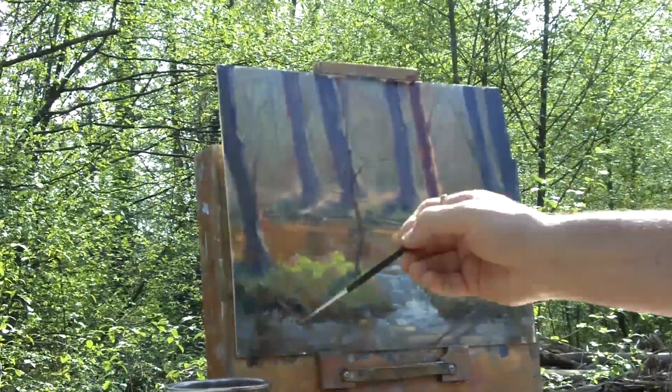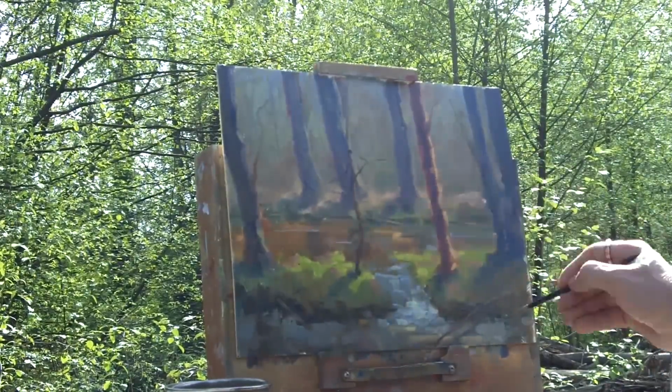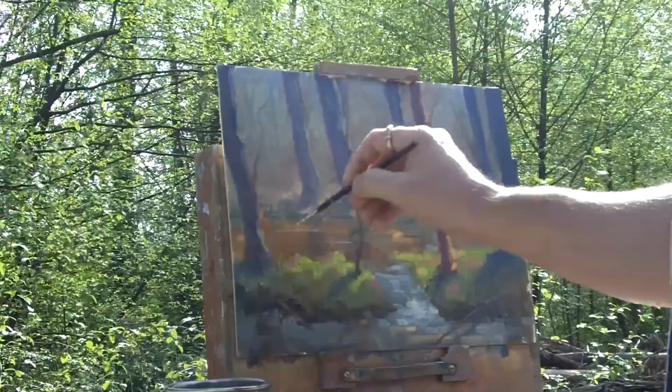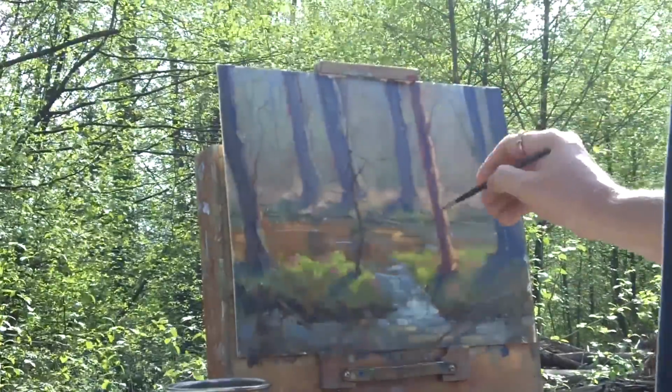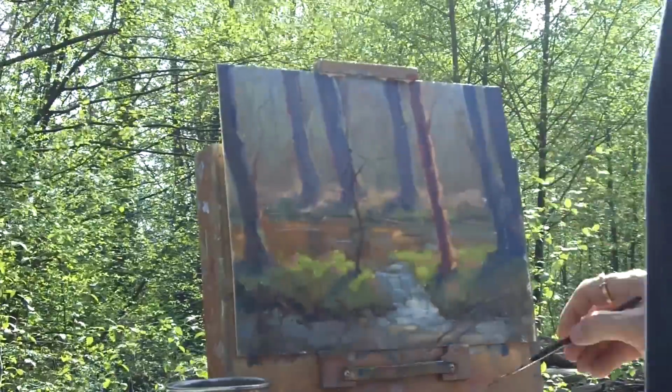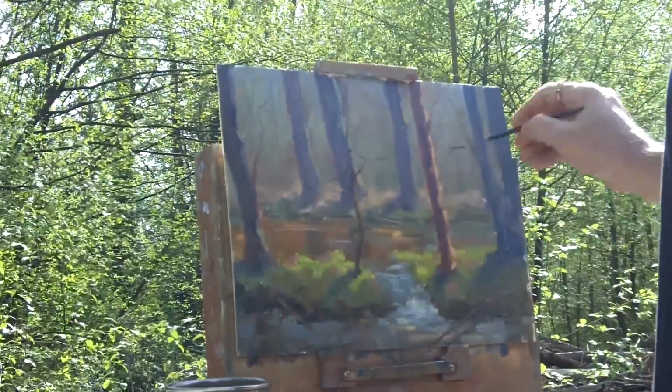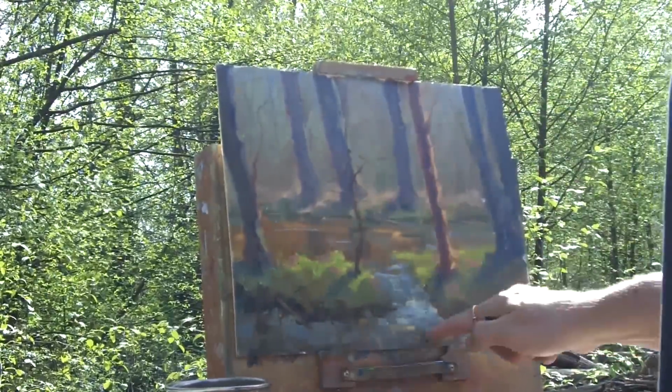A little bit more wipe work, and a little rigger work as well, just to give it a little fine lines within all these broad brush strokes that I'm using. Trying to establish some lights and darks in the background, just for variety, just to give it a sense of interest more than anything.